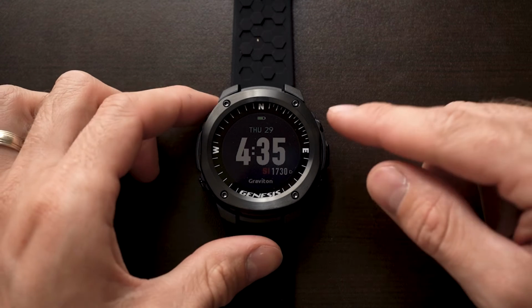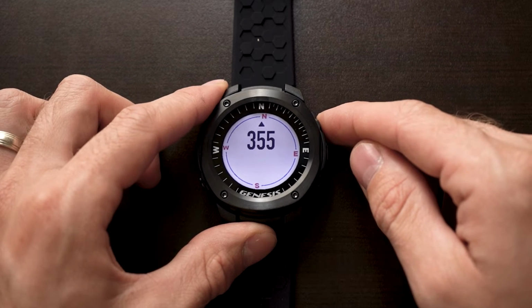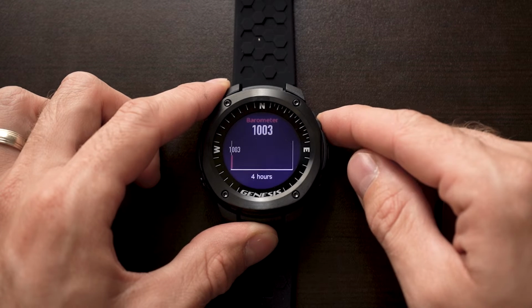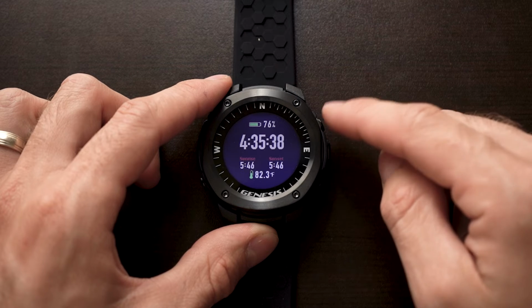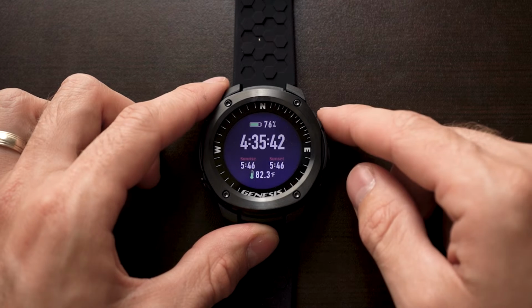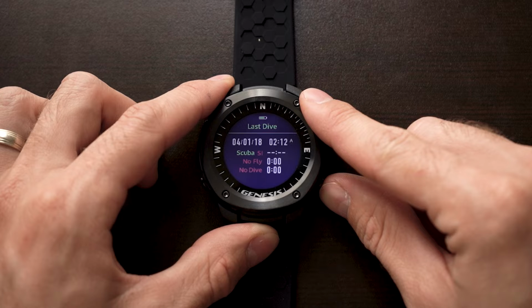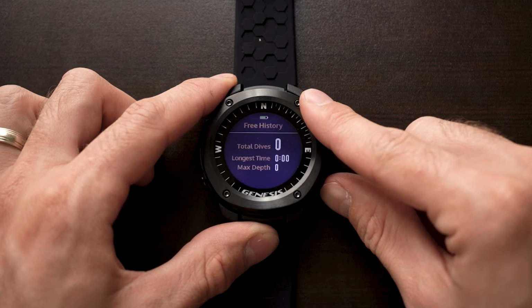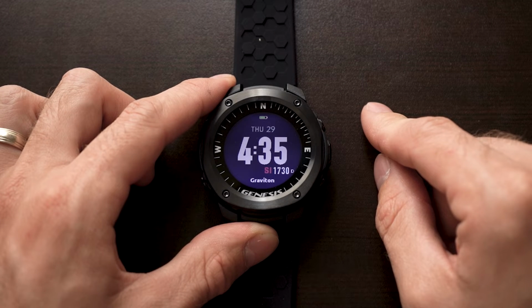Right from this screen, we have a few other options. You can scroll up to navigate through a digital compass, temperature, altitude, barometer, and another time screen that shows you seconds, the percentage of your computer, along with sunrise and sunset and the temperature. By scrolling down from the main menu here, you have some last dive information, scuba history information, free dive history information, and then we're back to the time.